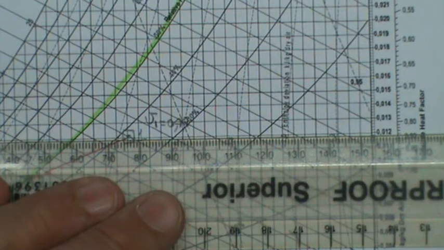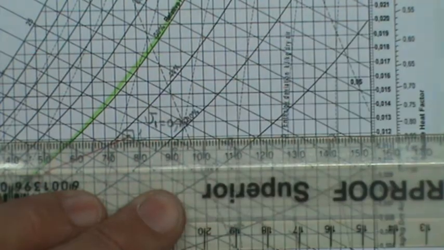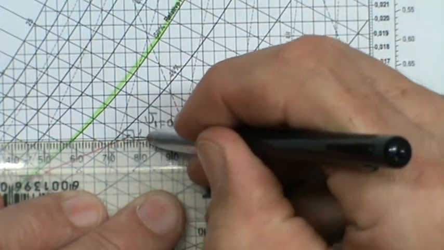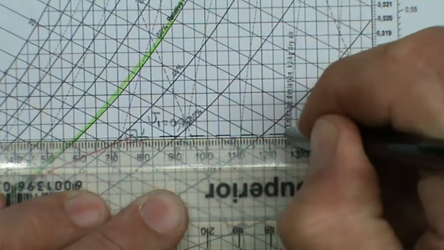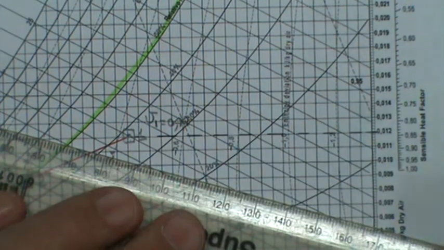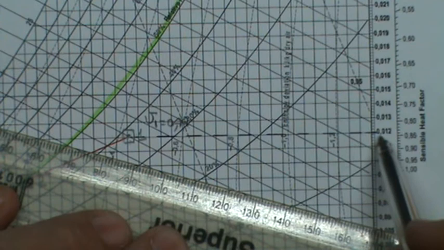At point 1 over there. So, right, let's take this one, and I'll just see if I've got a black pen here. Right, there's a black pen. And we take this one along, and we draw it over there, and we come across that point over there. And that point on my chart is 0,012.